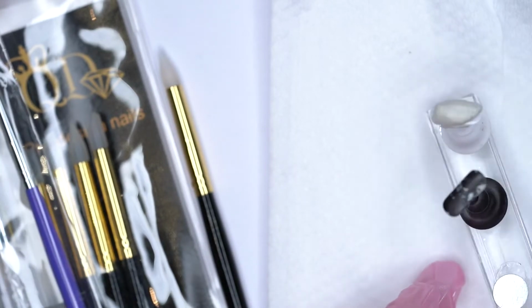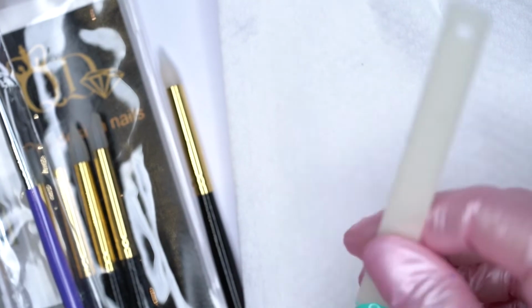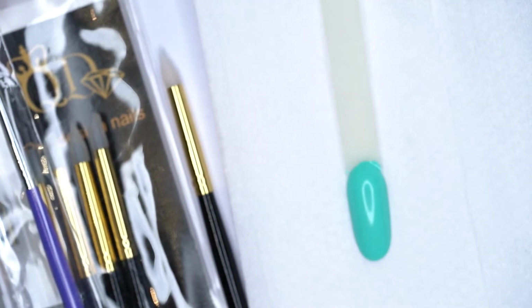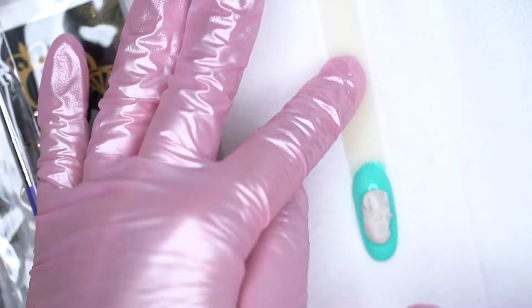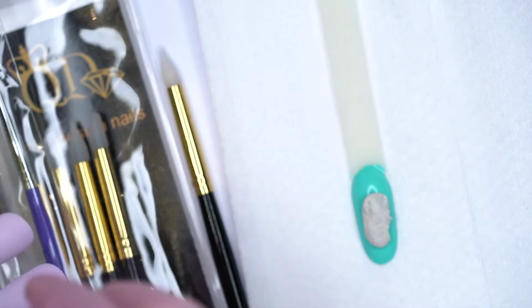And tips we have. I like to use these for this kind of design. You can use one of these to hold your tips, or I will use one of the tips and stick it on my tips with colors.